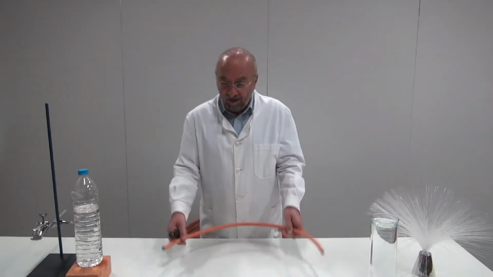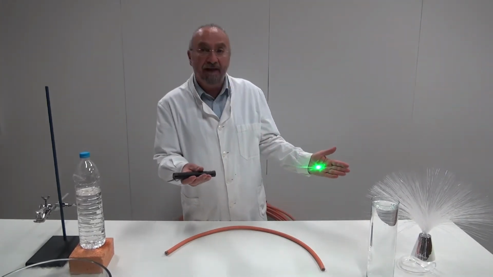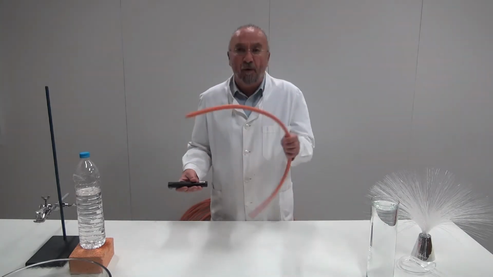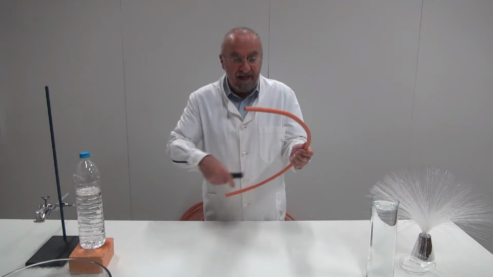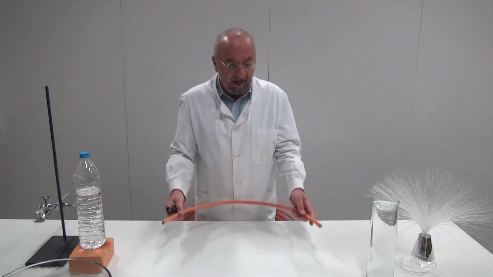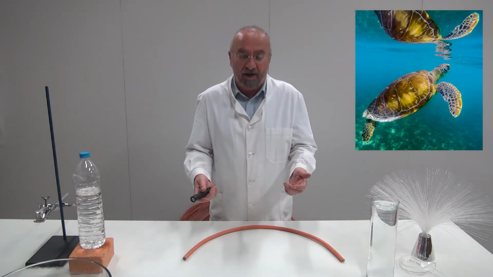Okay, so the remarkable thing is that this is a bent fiber optic cable, and yet we know that light always travels in a straight line. Light always travels in a straight line. So how is it possible that we can actually send the light in a bend? How do we bend light? And the answer is a phenomenon in physics called total internal reflection.